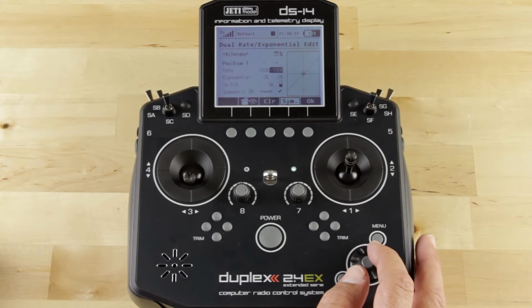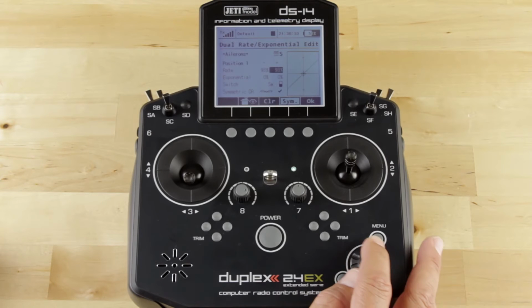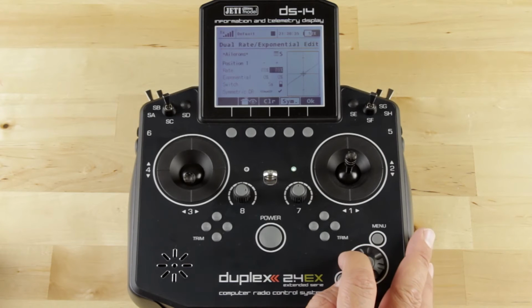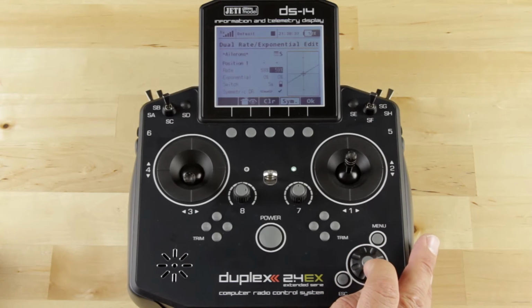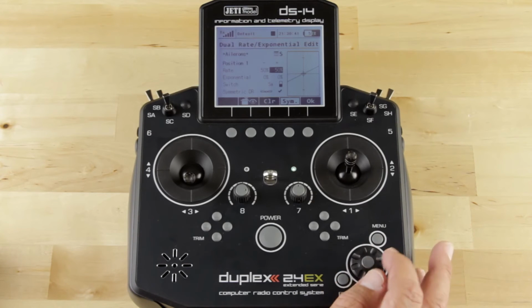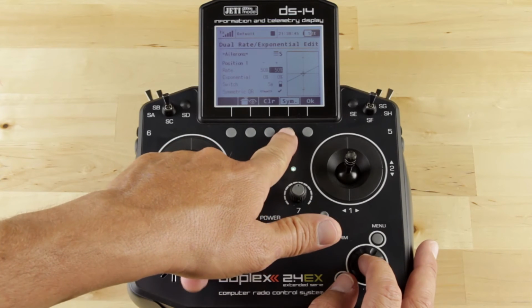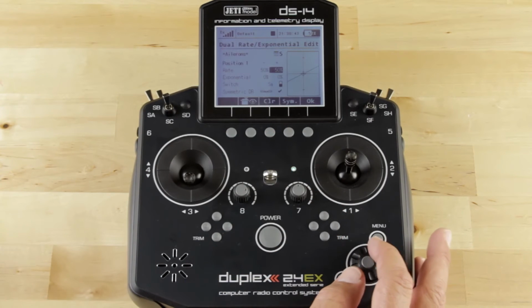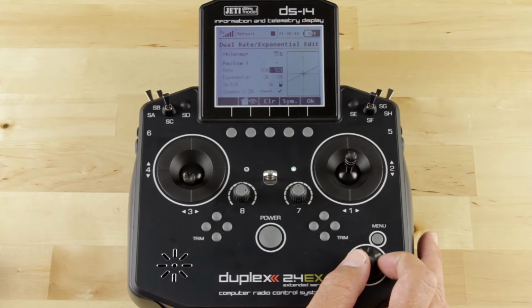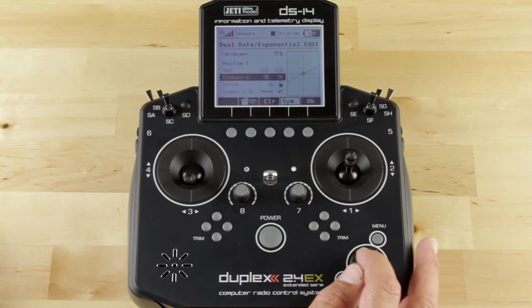For position 1, that's my low rates and landing rates. So we're going to go ahead and set that down to about 50%. One of the things we want to show you is you can set that dual rate to 50% for both surfaces. But if you have a problem where you have differential movement between the two surfaces, you can click the symmetrical button here at the bottom, unlock that, and then you can make changes individually to each surface. I'm only going to want about 10% expo.